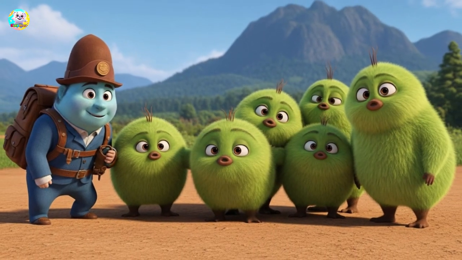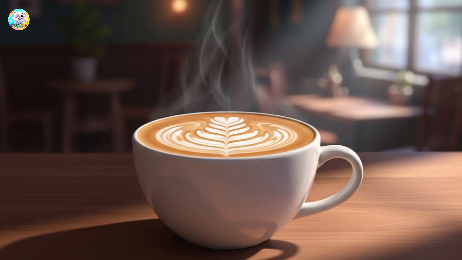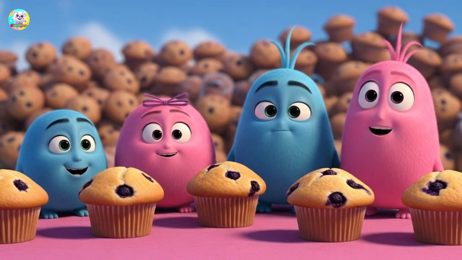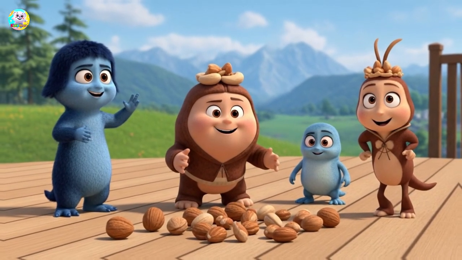K is for kiwi, green and bright. L is for latte, a coffee delight. M is for muffins, blueberry or bran. N is for nuts, crunchy snacks in your plan.